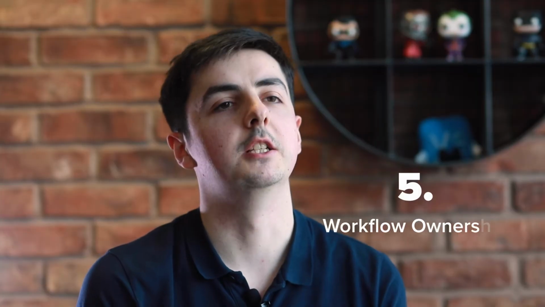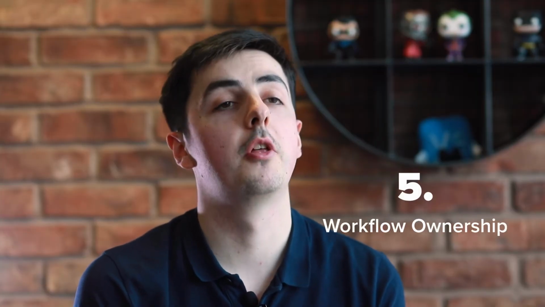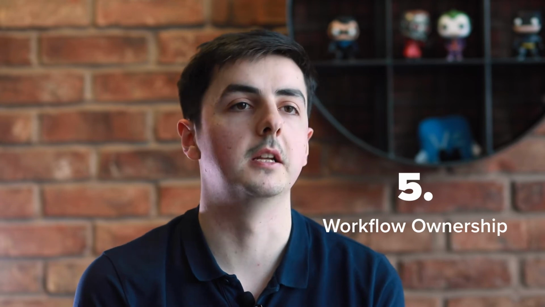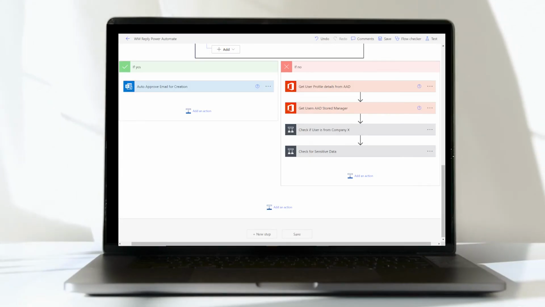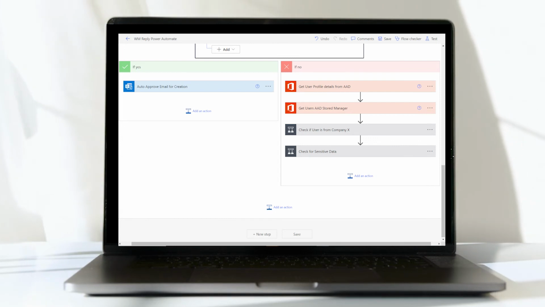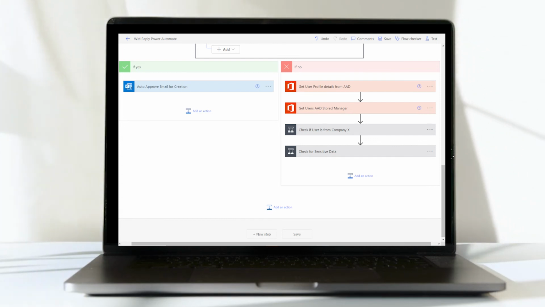My last tip is workflow ownership. Making sure that a workflow has multiple owners is often considered best practice. An owner of a workflow can edit, share, run, and will also receive an email if the workflow is experiencing issues. It can often be practical to also have a service account that can have ownership across multiple workflows.